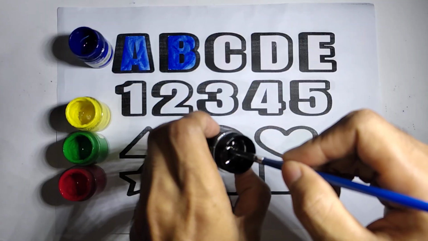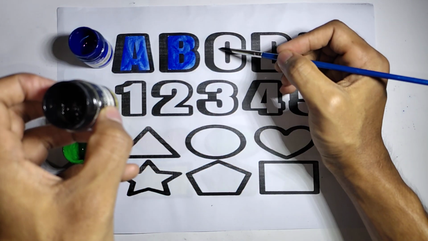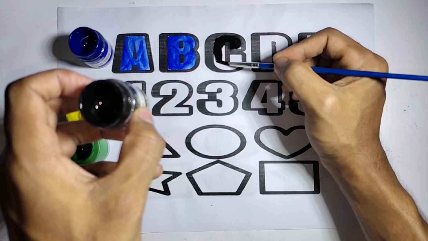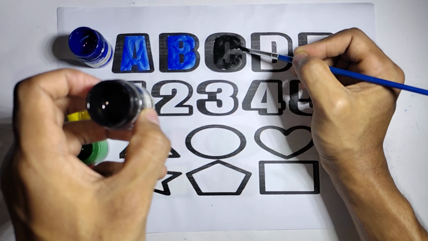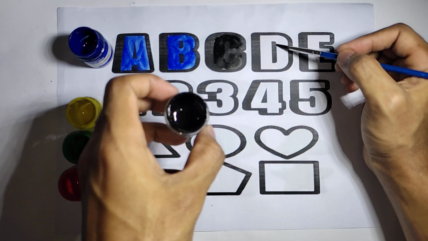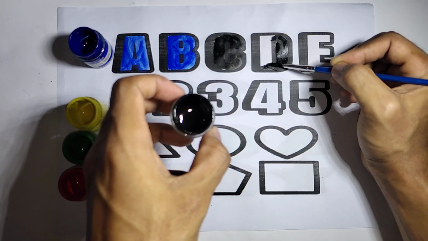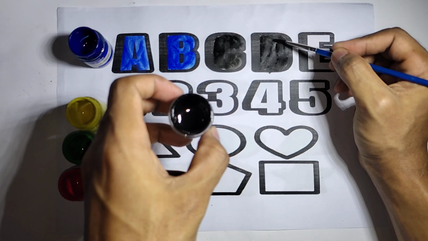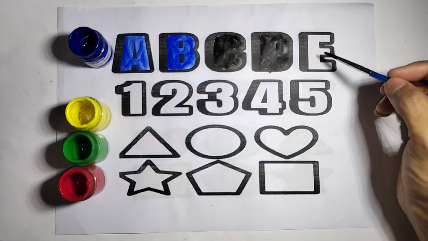Now we use the color of black. The next one is D. D for dog, D for dog. Now we draw E. We again use black color and draw E.